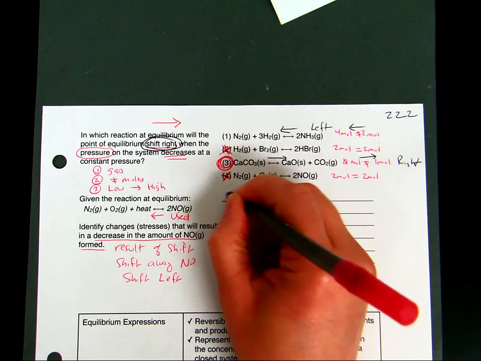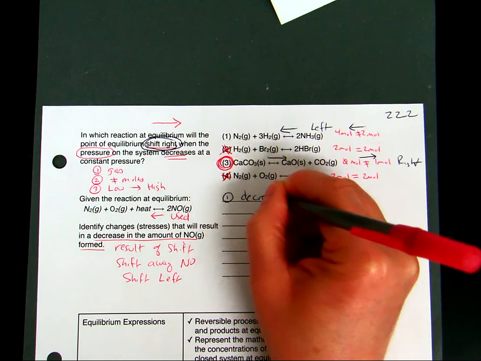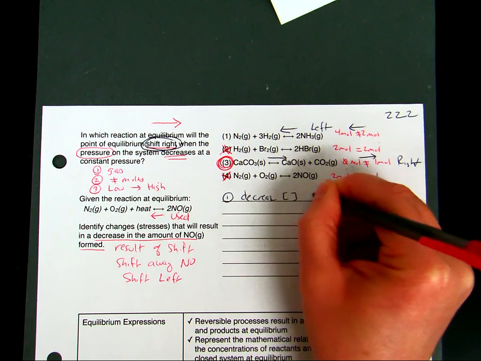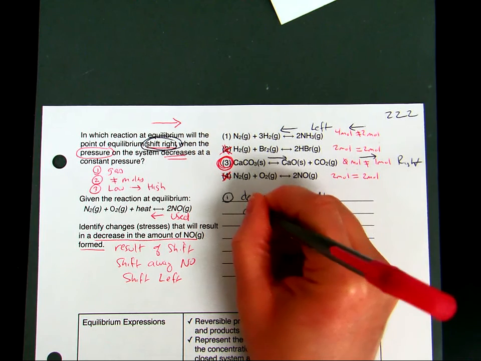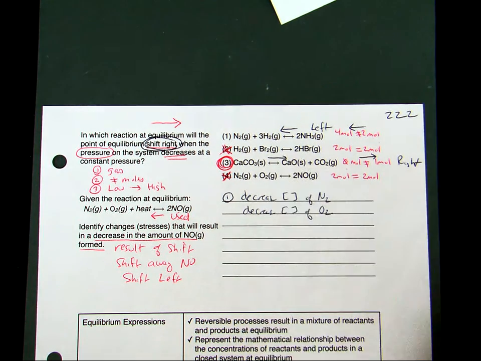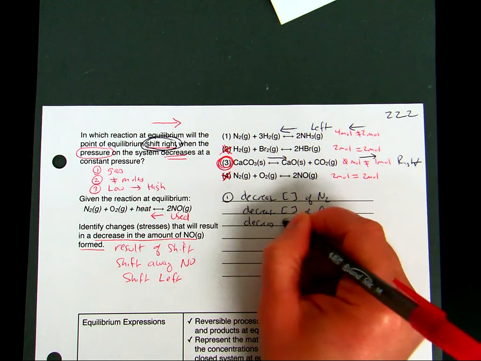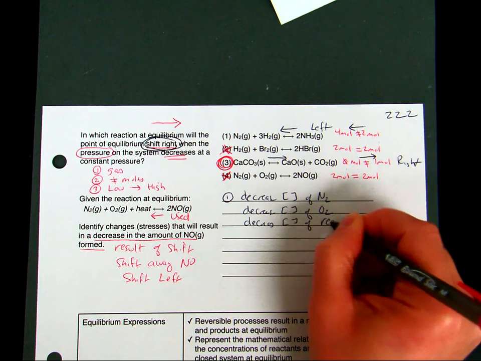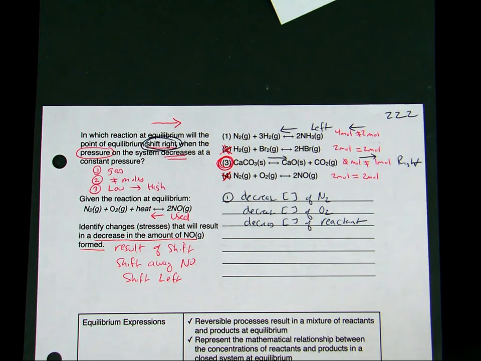So possibility number 1: decrease the concentration of N2, or decrease the concentration of O2, or we could go more general and say decrease the concentration of a reactant. This deals with concentration as a stress.